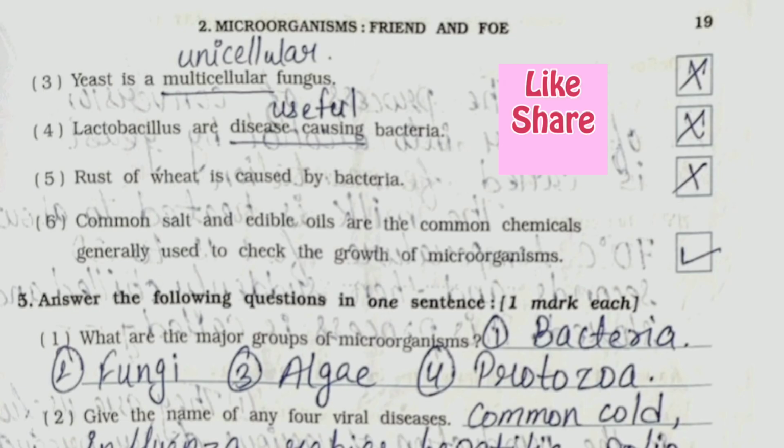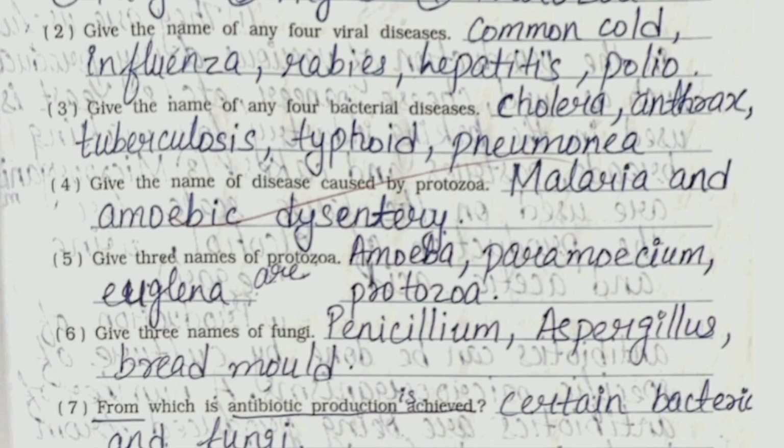Now question number 5, answer the following questions in one sentence. First one, what are the major group of microorganisms? So the answer is bacteria, fungi, algae and protozoa. Second, give the name of any 4 viral diseases. So the answer is common cold, influenza, rabies, hepatitis and polio.